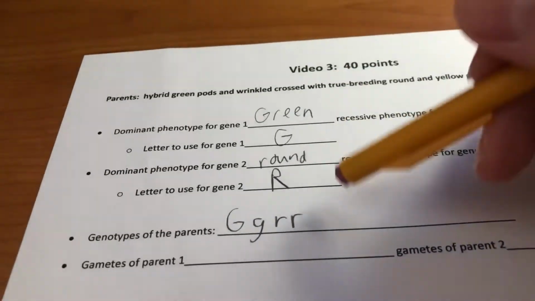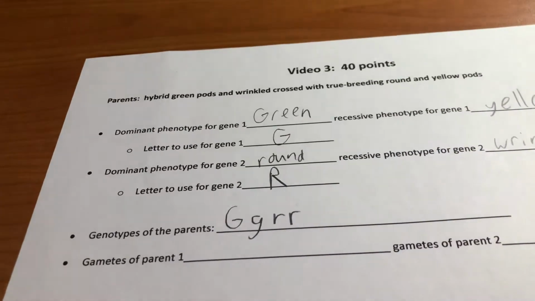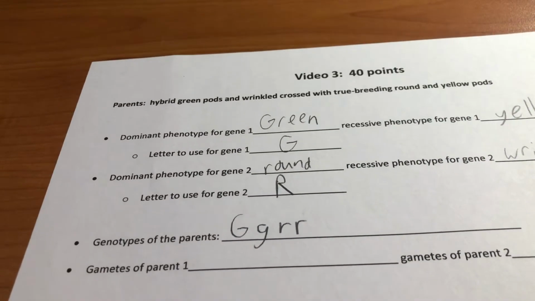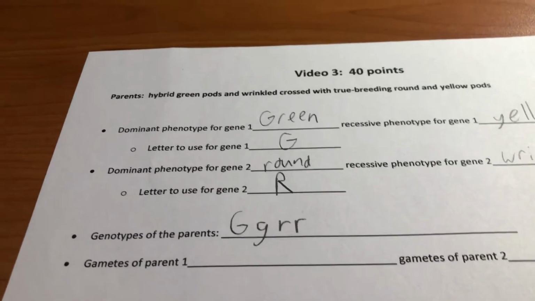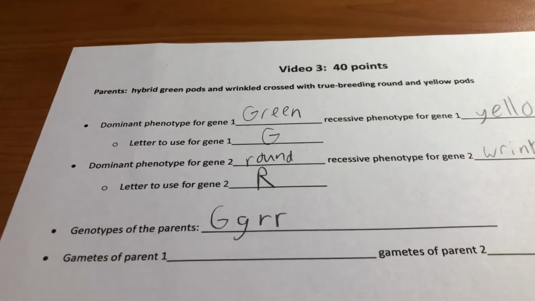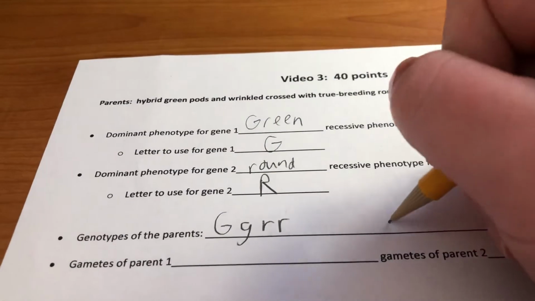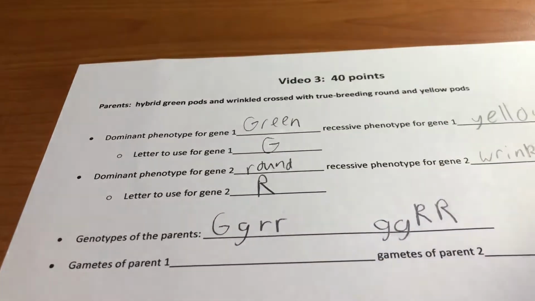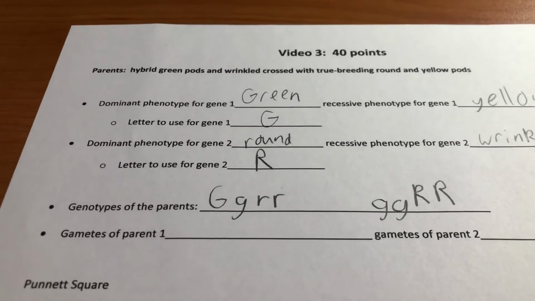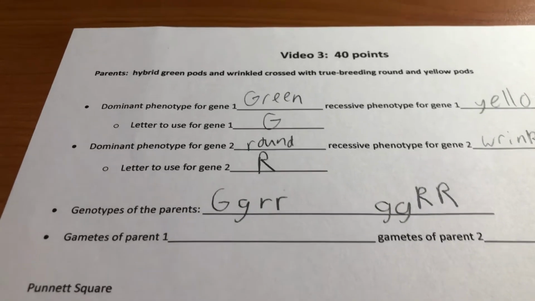But it is a recessive, and so whenever there is not anything in front of it, it is automatically homozygous. And now the second one, you're going to have 2 lowercase g's, and then 2 uppercase r's. Again, all in alphabetical order.